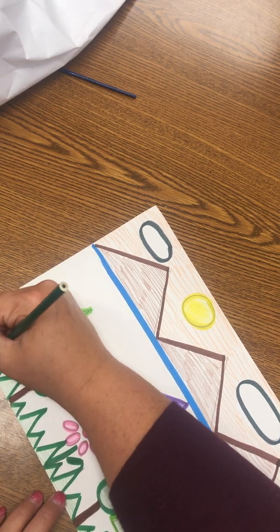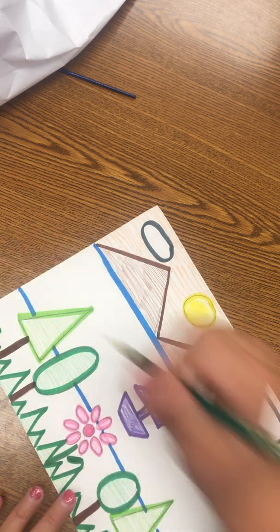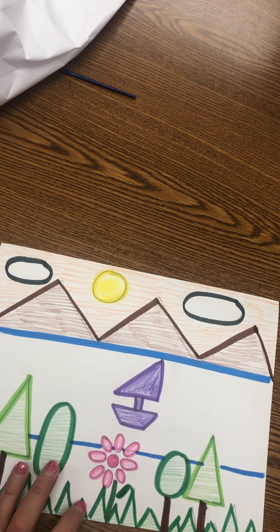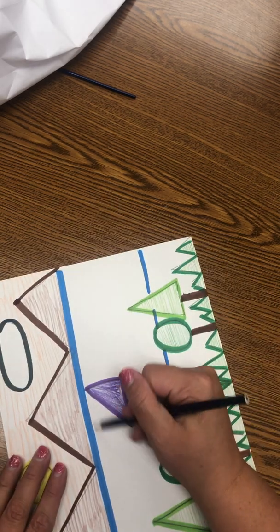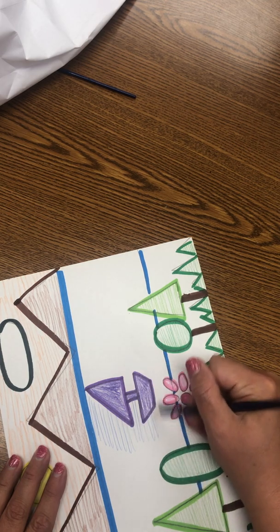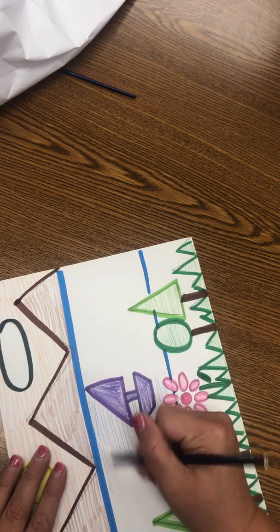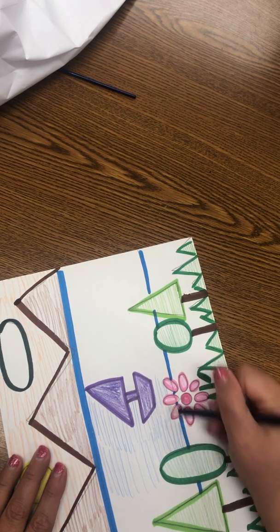I really like how simple this project is, but I like the end result. It's nice and clean and crisp, and it just looks very fun. Okay, I'll go ahead and do my blue and my water now. I'm gonna make sure I color around my items. Just coloring nice and soft today.